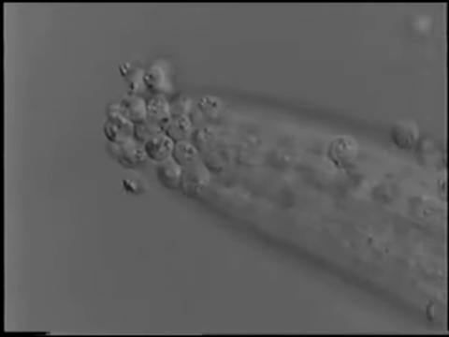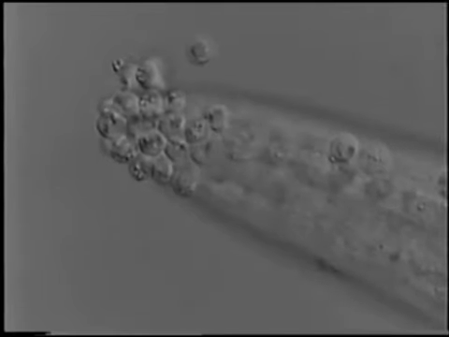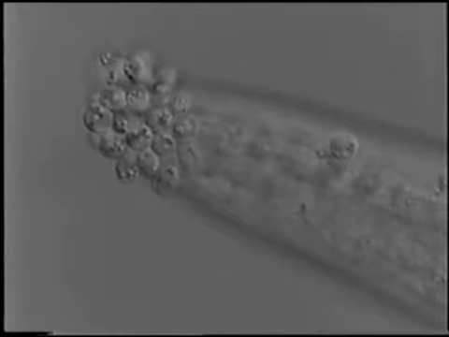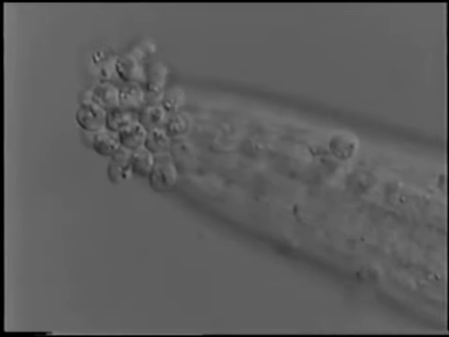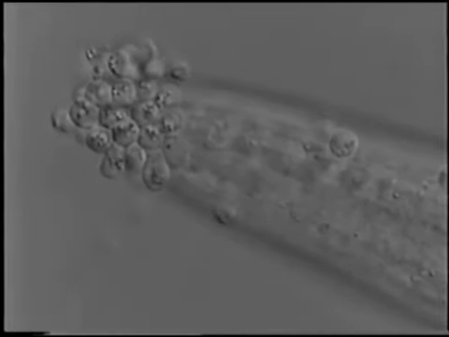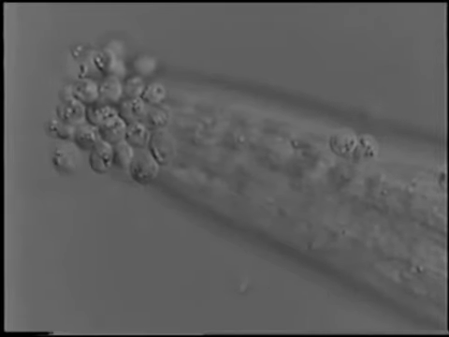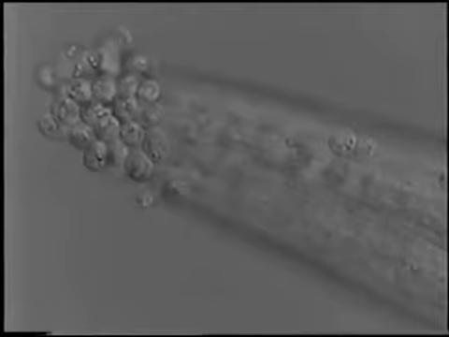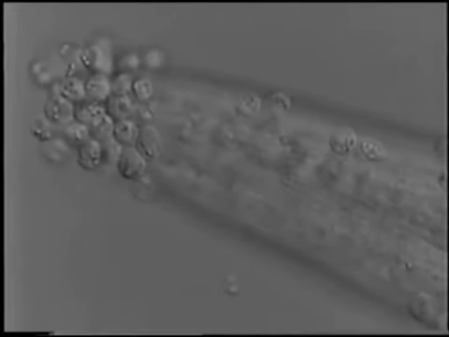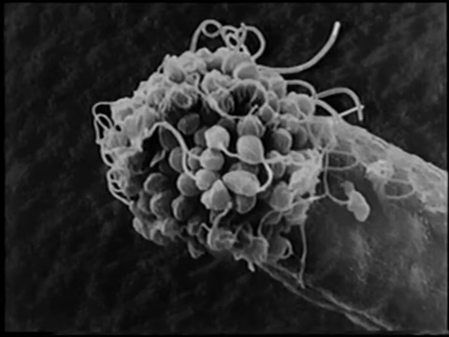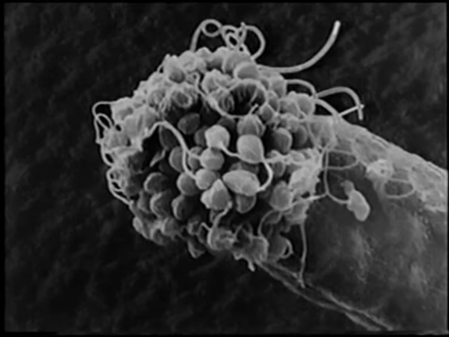After contact, the zoospores produce an adhesive, withdraw their flagella, form a cell wall, and become attached to the surface of the host. From the encysted zoospore, a germ tube is formed that penetrates the nematode. The same situation seen in the scanning electron microscope. A few zoospores still have their flagella, while others are already encysted.